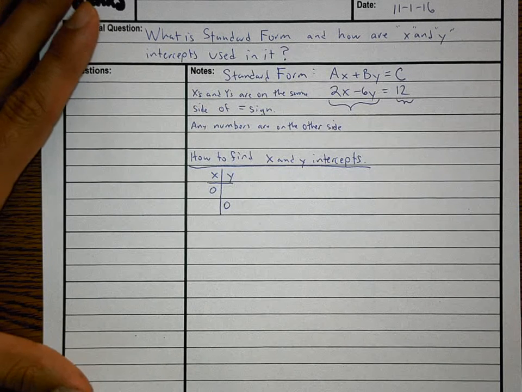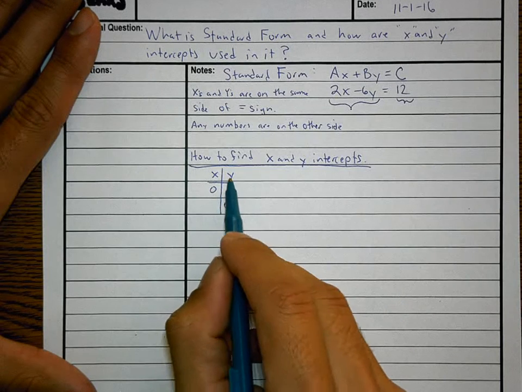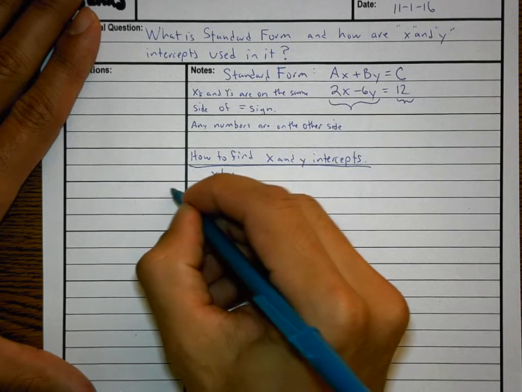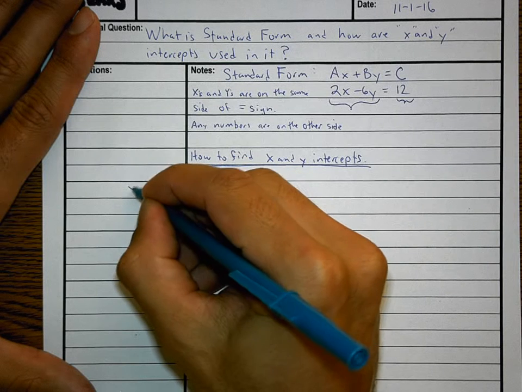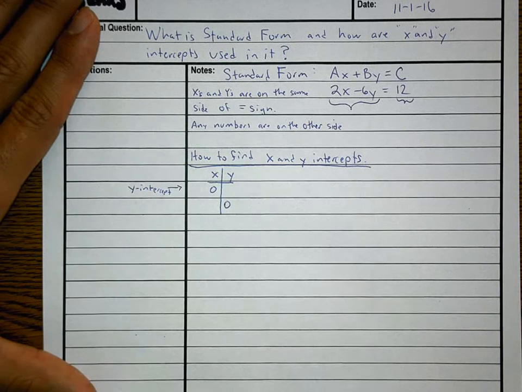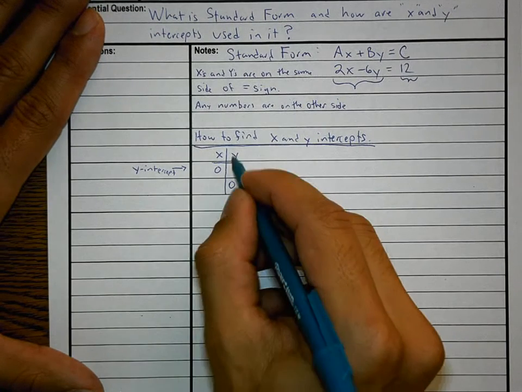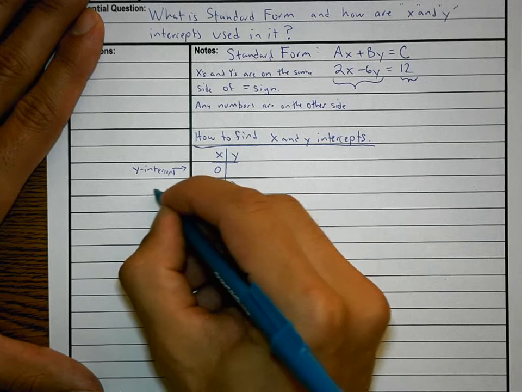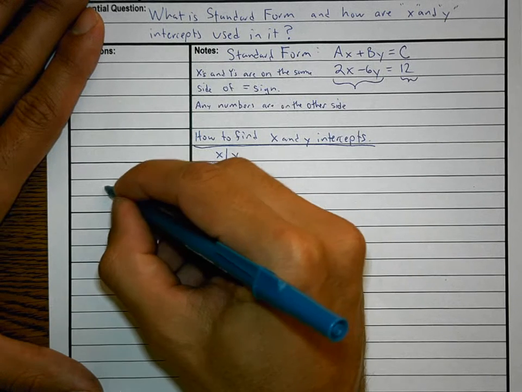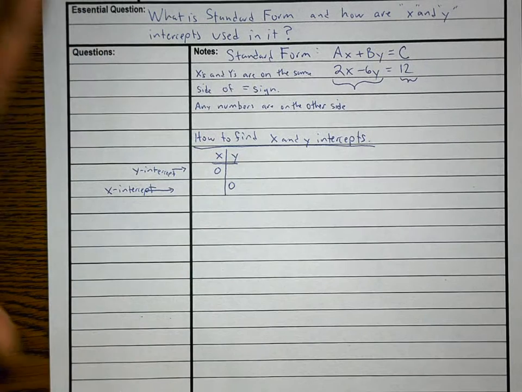What this is going to tell us is if we plug in 0 for x and figure out the y value, that will let us know what the y-intercept is. If I plug 0 in for y and I figure out what x is, that will let me know what the x-intercept is.